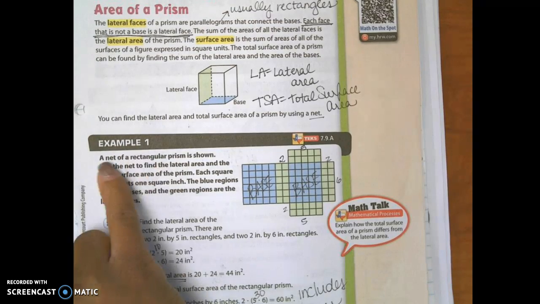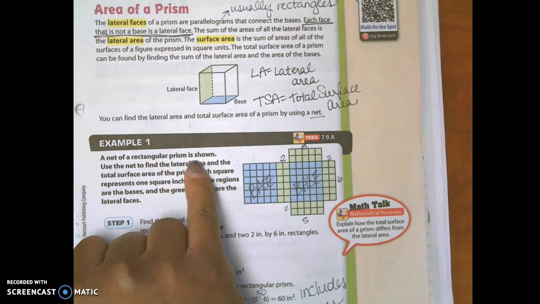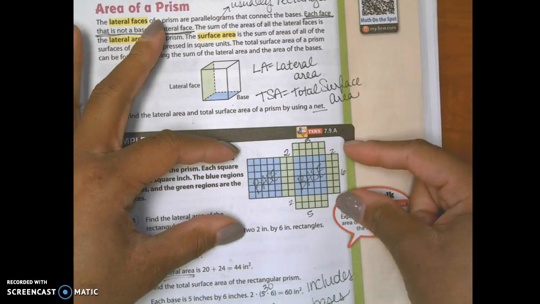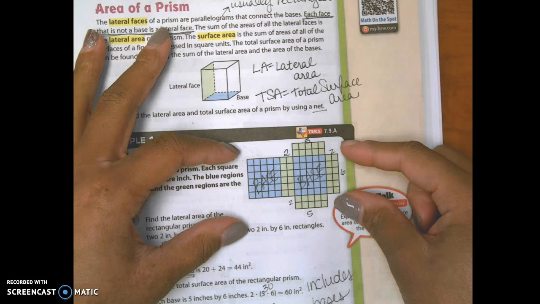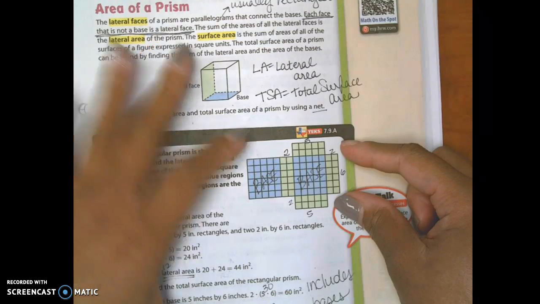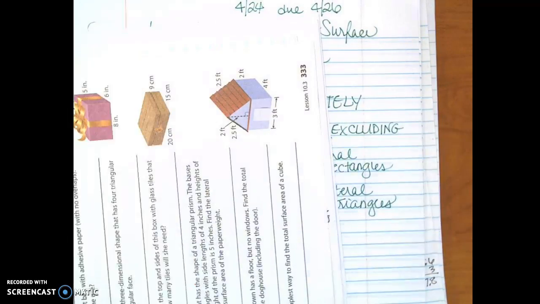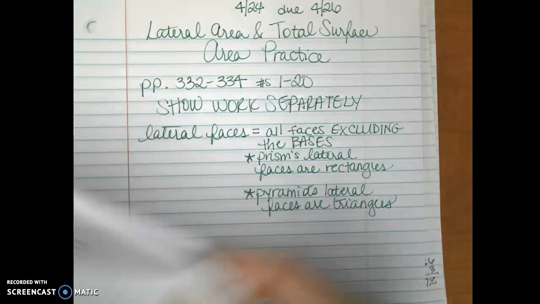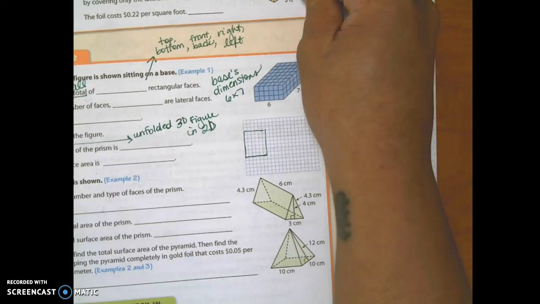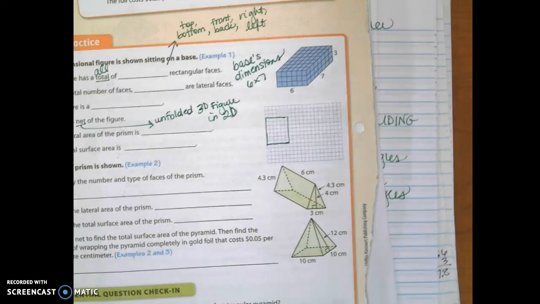Example 1 says, a net of a rectangular prism is shown. What is this? It's a net. It's the unfolded box. So, applying this to my current problems that I have to figure out by myself, what should I draw here?